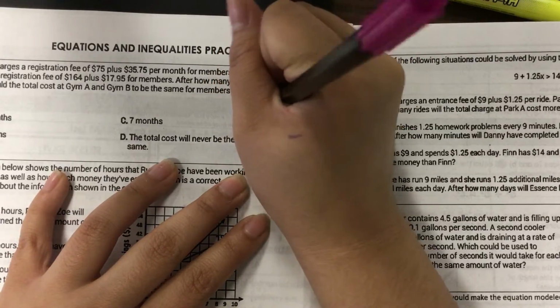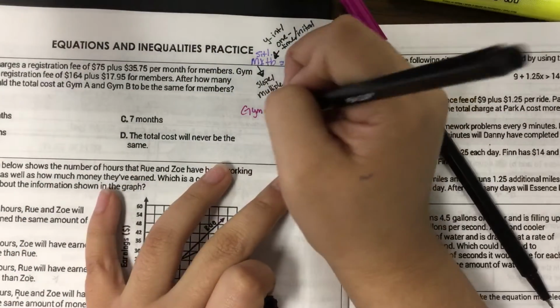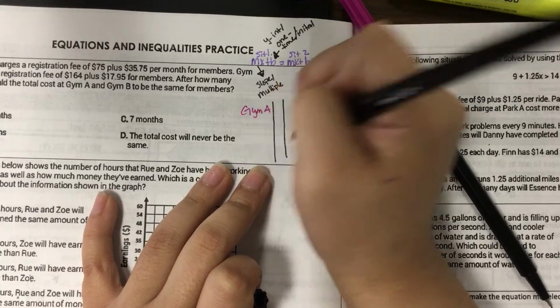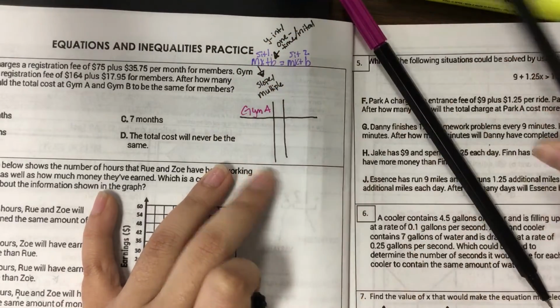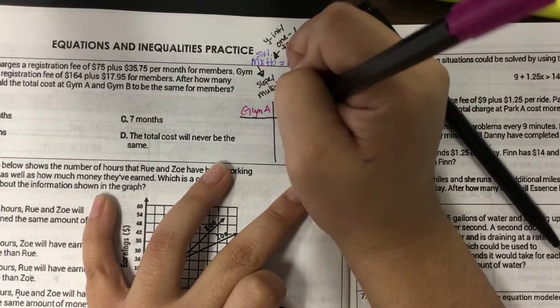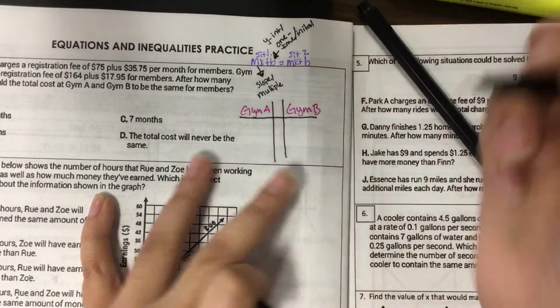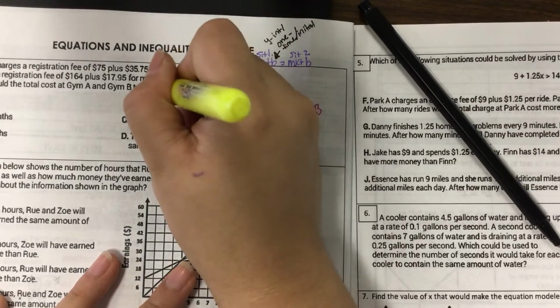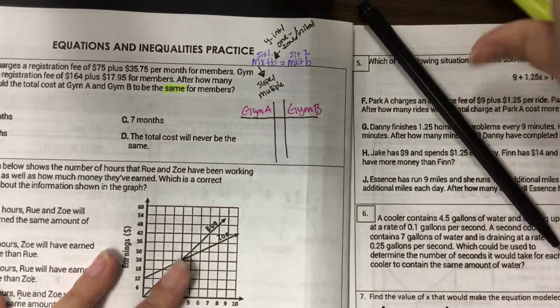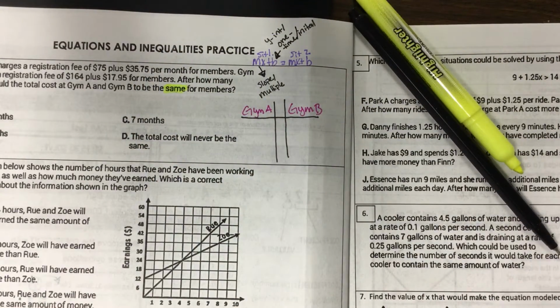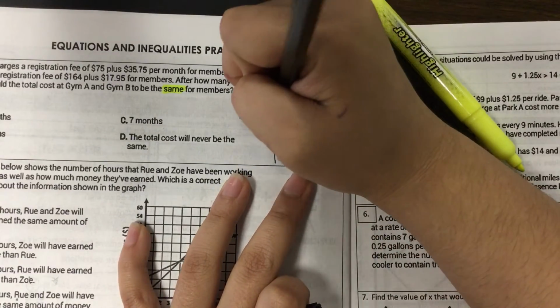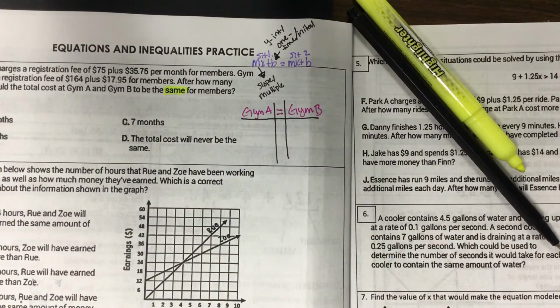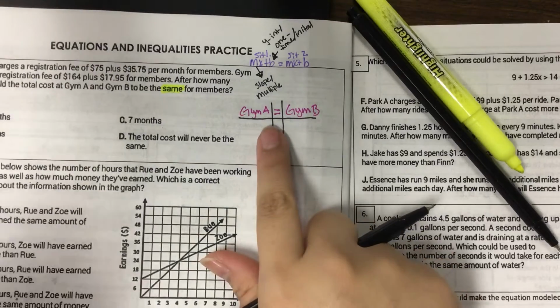Gym A and Gym B. We are looking for the two gyms to be the same. So for them to be the same, that means that we want them to be equal to each other. So we'll set up our table and make them equal to each other.